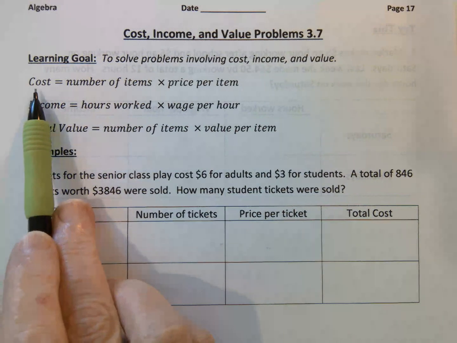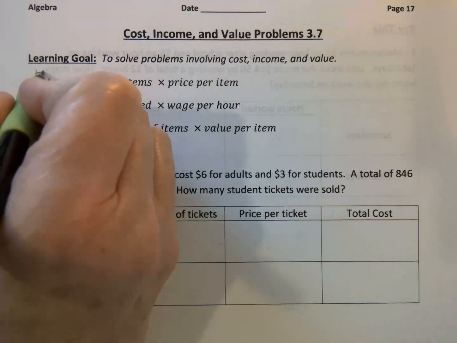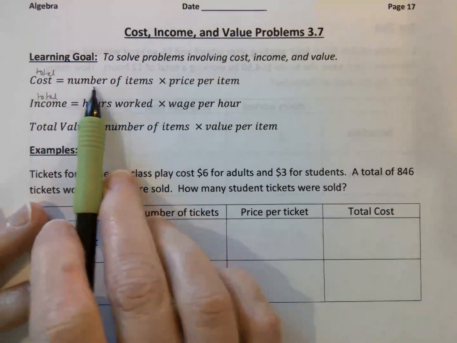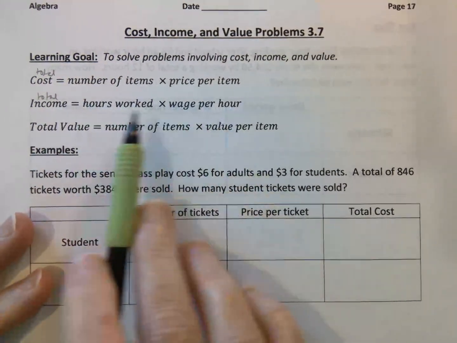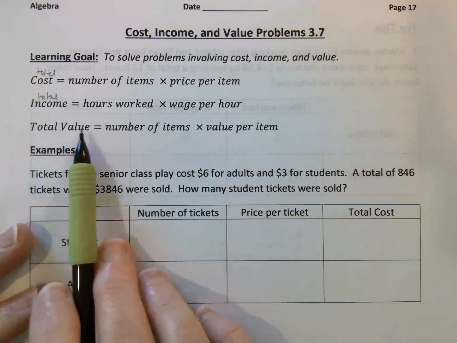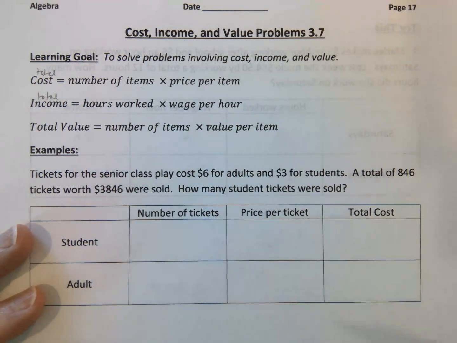If you look at cost, you could think of this as total cost and total income. The total cost is the number of items times the price per item. The total income is the hours worked times the wage per hour. The total value is the number of items times the value per item. These all have the same form.